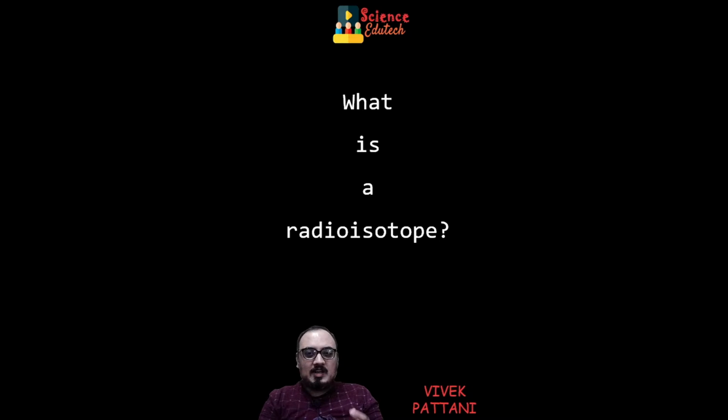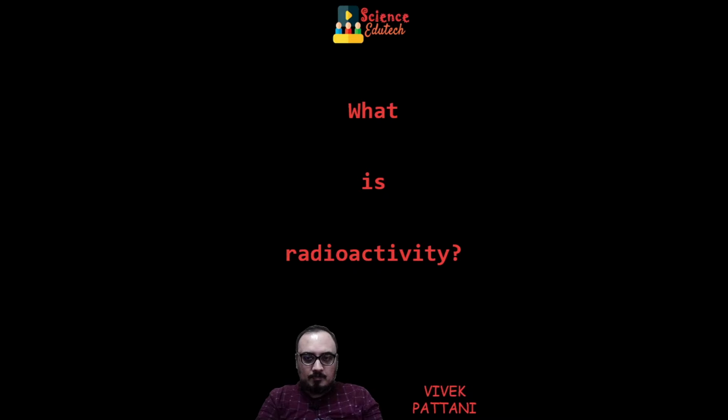Now, what is a radioisotope? The atoms have the same number of protons but a different number of neutrons in the nucleus. Because like charges of the protons repel each other, there are always forces trying to push the atom's nucleus apart, and the nucleus is held together by something called binding energy. So this is what a radioisotope is.